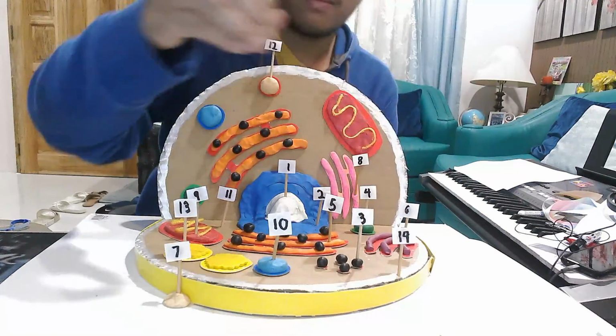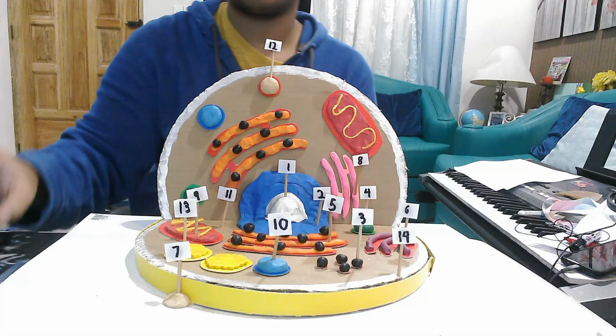And lastly is the cell membrane. All cells are covered by the cell membrane. It supports and protects the cell. It also controls the movement of materials in and out of the cell. It forms a barrier between the cell and its surroundings. Also helps in maintaining homeostasis.